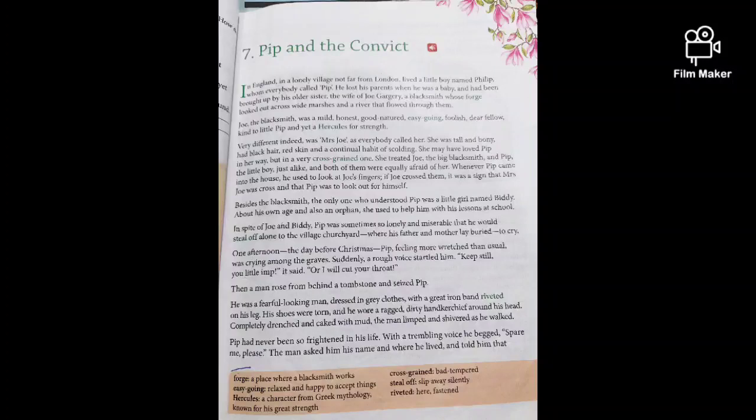Very different indeed was Mrs. Joe, as everybody called her. She was tall and bony and had black hair, red skin, and a continual habit of scolding. She may have loved Pip in her way, but in a very cross-grained one. She treated Joe, the big blacksmith, and Pip, the little boy, just alike, and both of them were equally afraid of her. Whenever Pip came into the house, he used to look at Joe's fingers. If Joe crossed them, it was a sign that Mrs. Joe was cross and that Pip was to look out for himself.